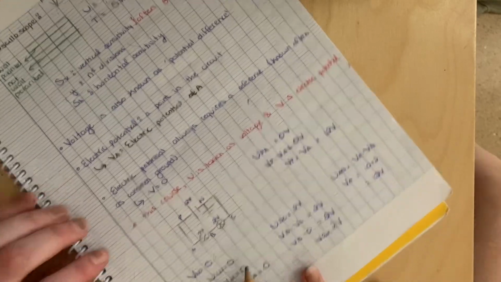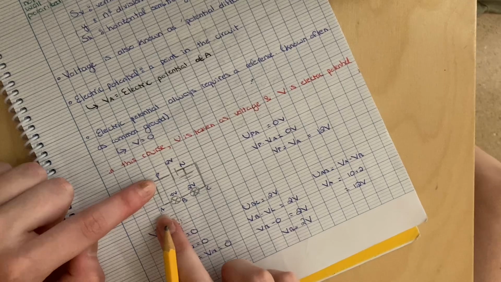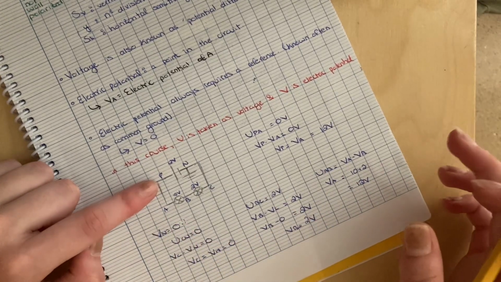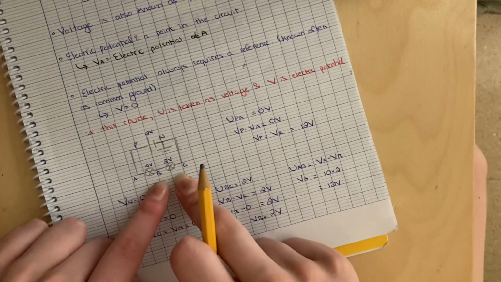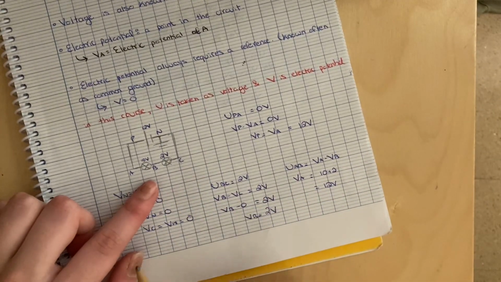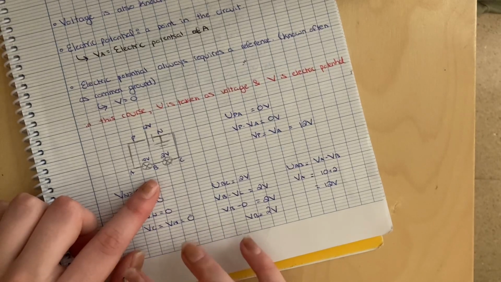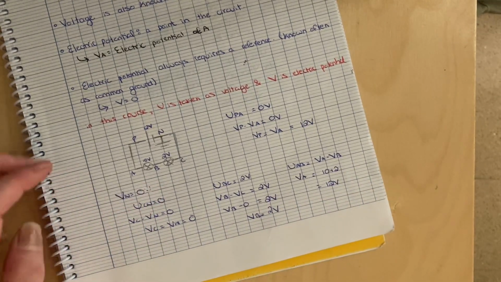So if you have, look here, UBC, here we said it's 2 volts, right? So if UBC is 2 volts and C is the common ground, let me draw it out for you to make it clear. Okay.